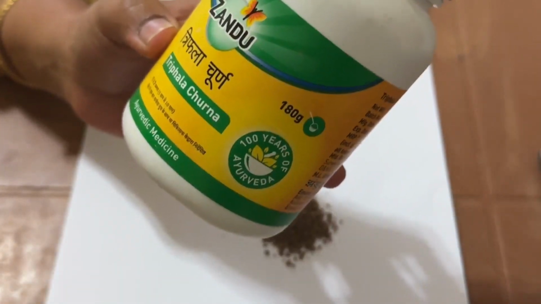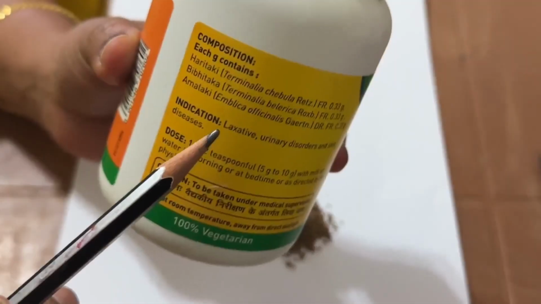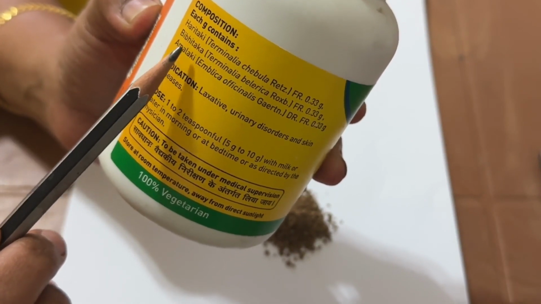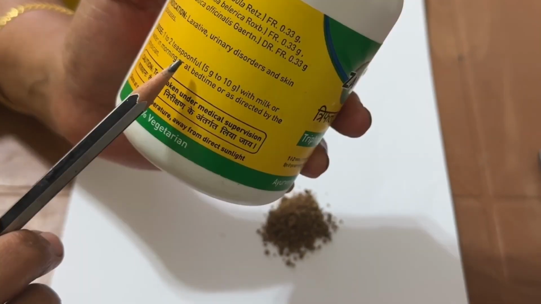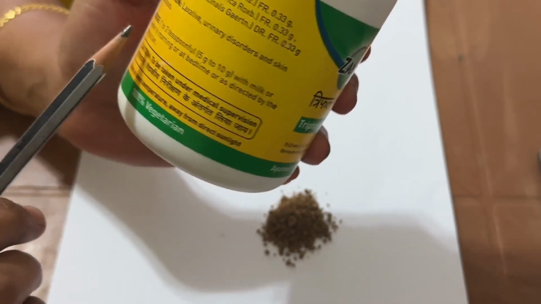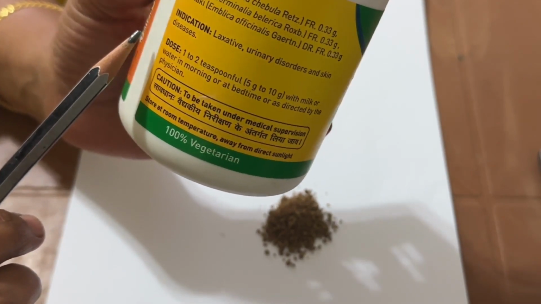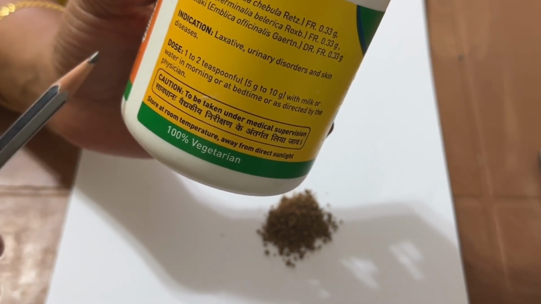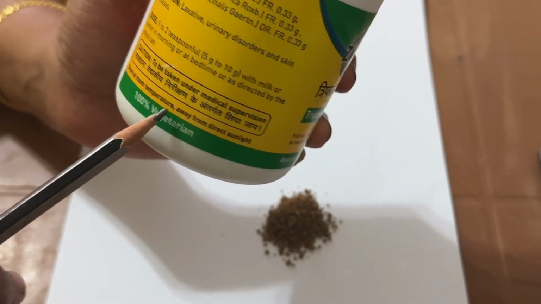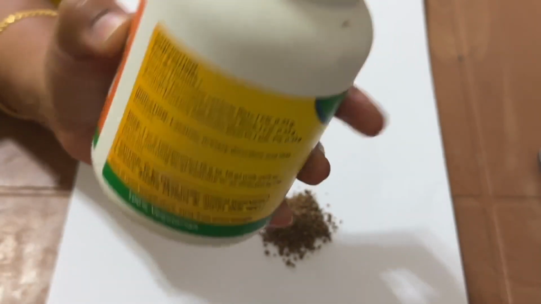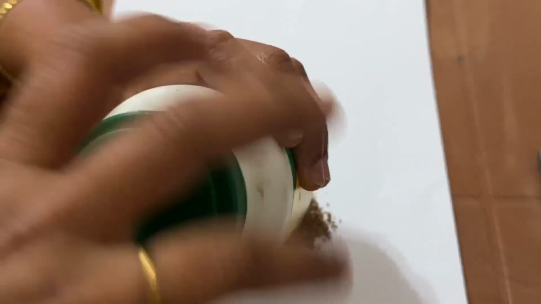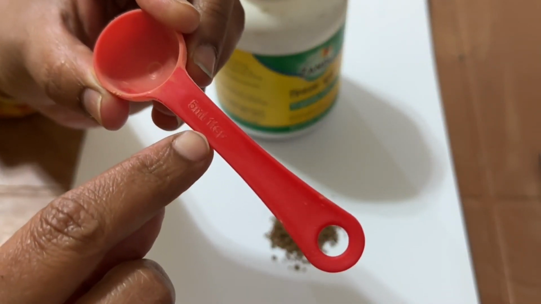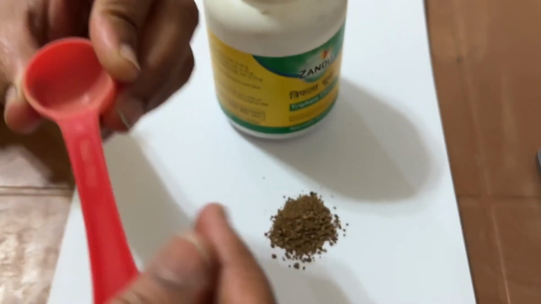Another I have is Triphala Churna powder. Each gram composition they have mentioned, the ingredients which they added in it. Dose 1 to 2 teaspoonfuls with milk or water in the morning or at bedtime as directed by the physician. Storage direction they have mentioned. This is a measuring spoon inside it, 5 ml or 1 teaspoonful.